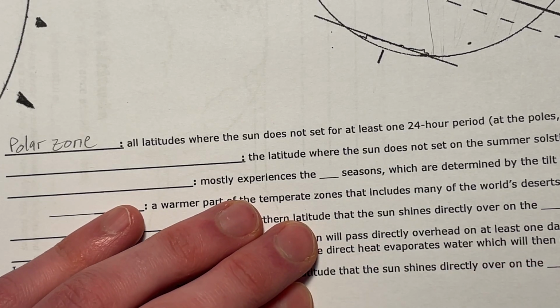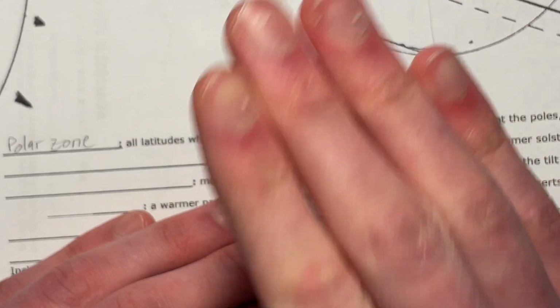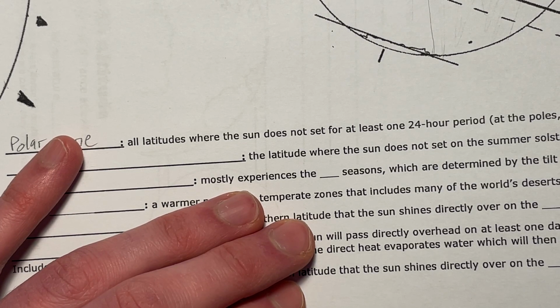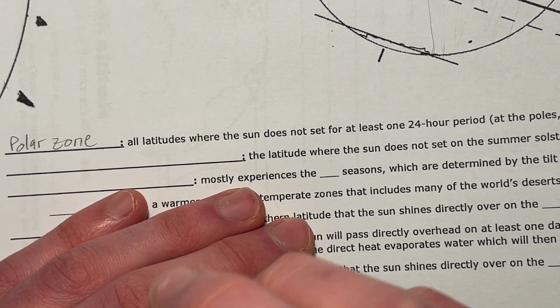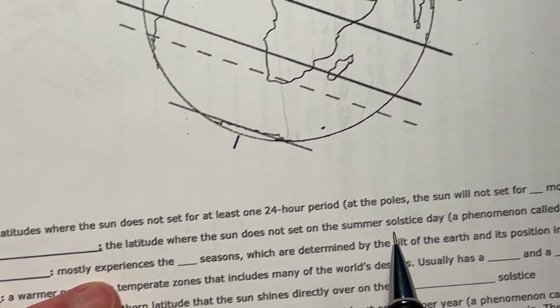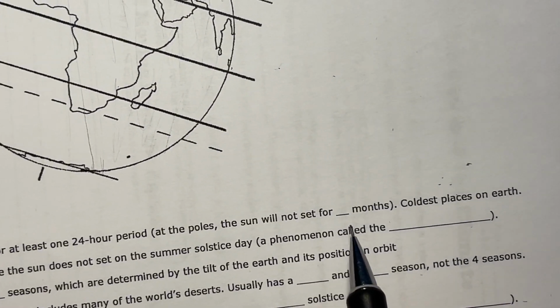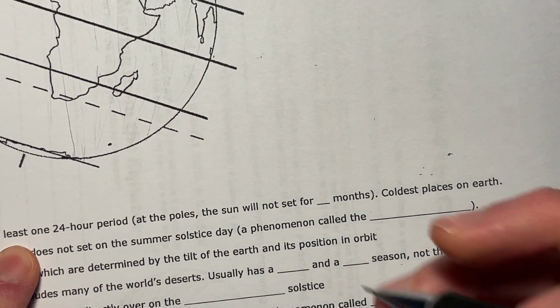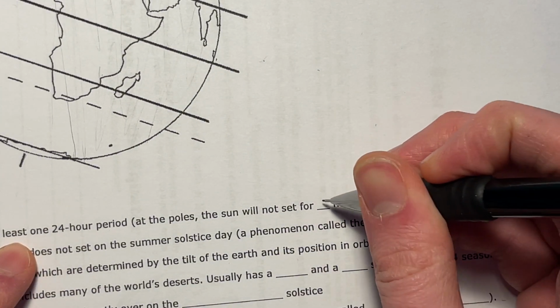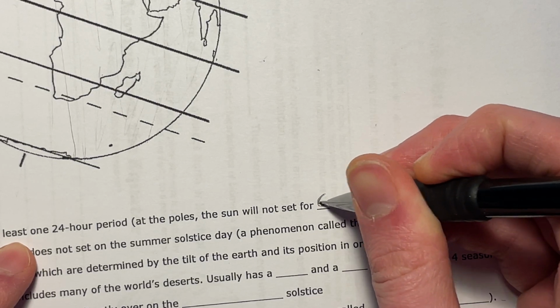And that's because whichever axis you're in, it's going to be pointed towards the sun so much that the sun is never going to actually disappear from view. So at the exact poles right here, the sun is actually not going to set for 6 months.